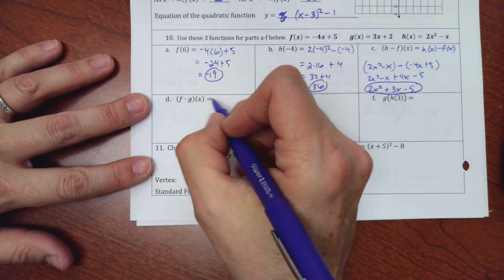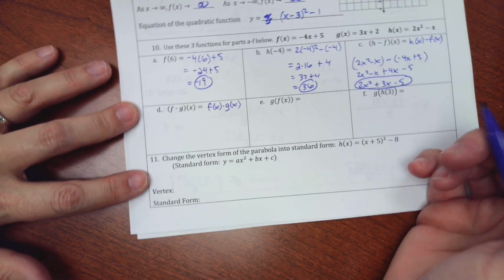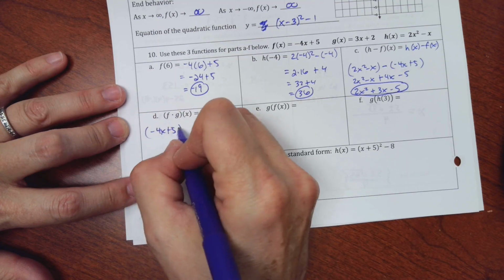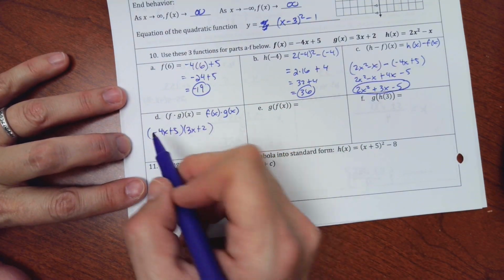All right, over here, this just means f of x times g of x. So we're going to multiply them. So f of x is -4x plus 5. We're multiplying it by 3x plus 2. So hopefully you know by now this means to FOIL.